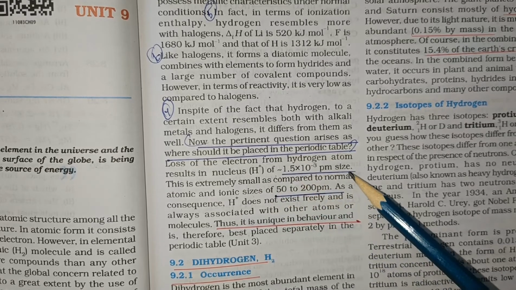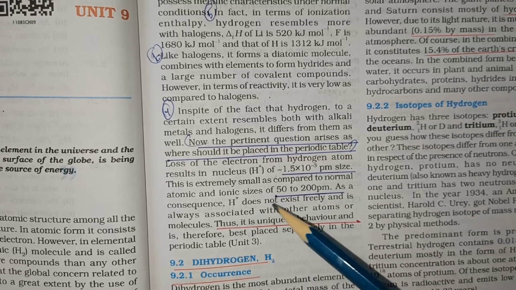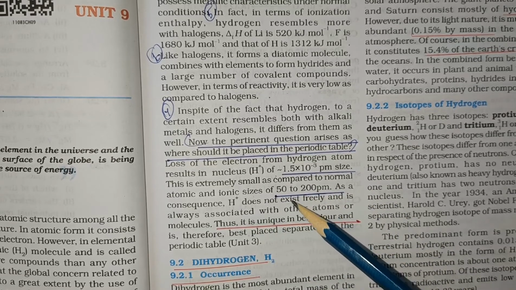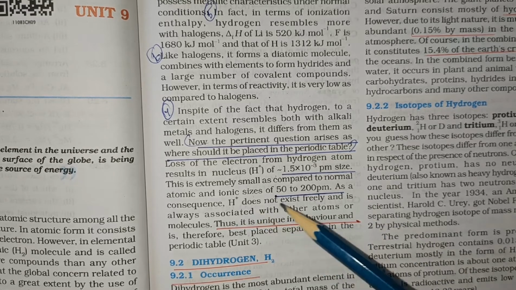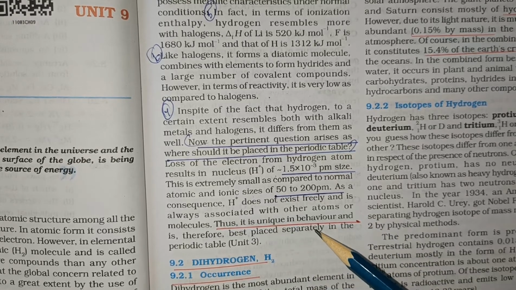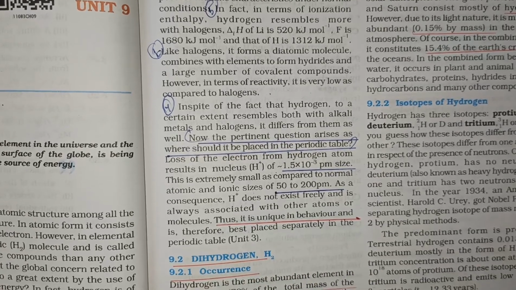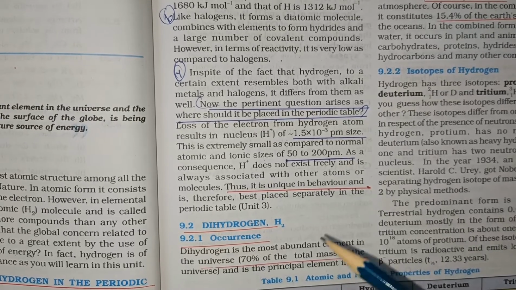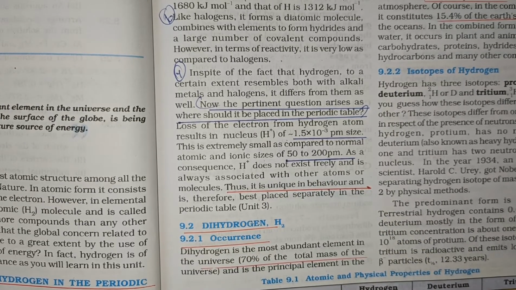The size of the hydrogen ion is given. It is extremely small when compared to the atomic and ionic size of 50 to 200 picometer. So it does not exist freely. It is always associated with other atoms or molecules. Thus, due to its unique behavior, it is best placed at the top of the periodic table along with the alkali metals, which possess the positive oxidation state.